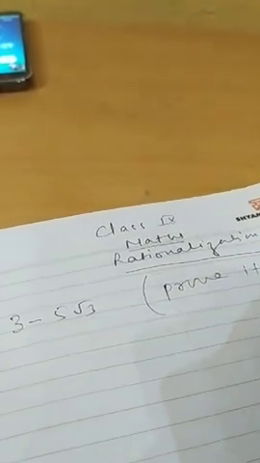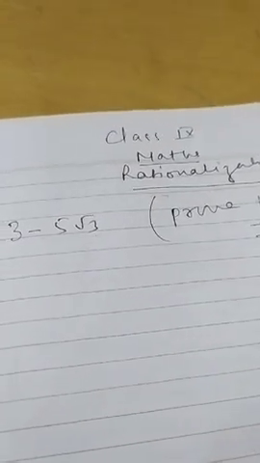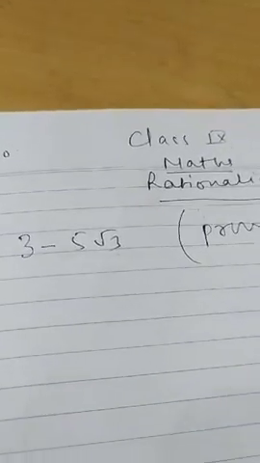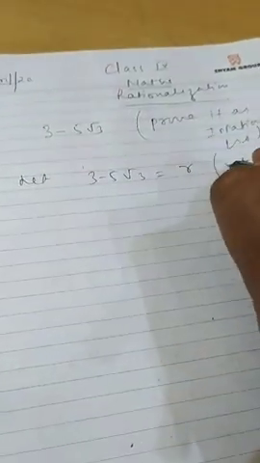3 minus 5 root 3. If a number is given like this, we have to prove it as an irrational number. Students, we have done the proving of irrational numbers, how to prove a number to be irrational. For that, first we have to assume the number as a rational number. Let 3 minus 5 root 3 equal to r, a rational number.